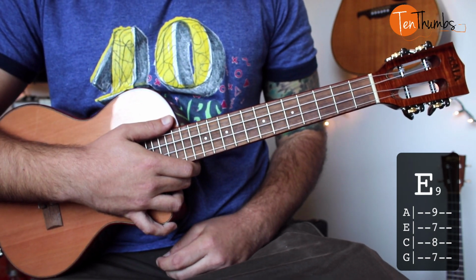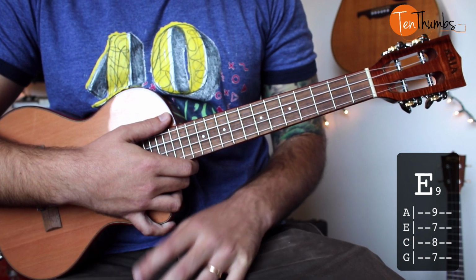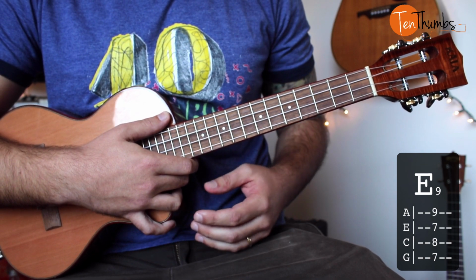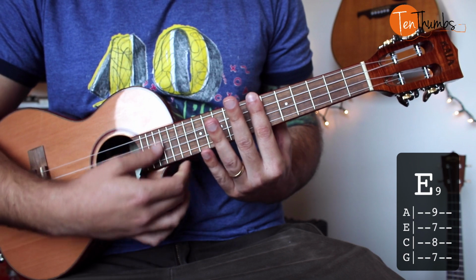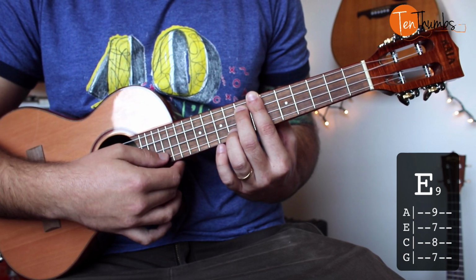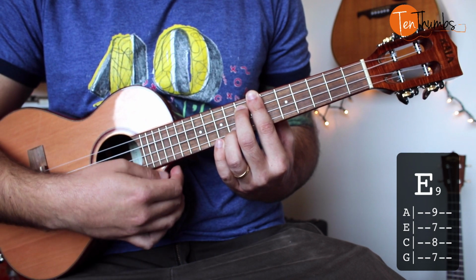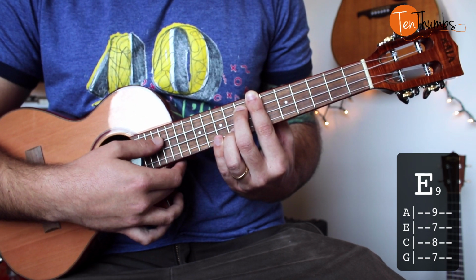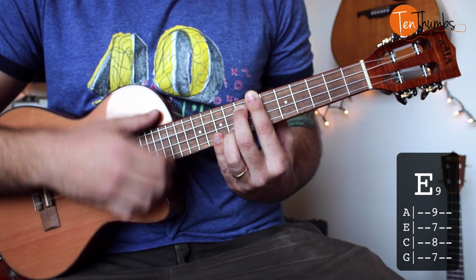Cool, so I want to look at another 9 shape, and this time we'll be looking at it as the E9, but I'll show you how to move it, of course. We're going to bar the 7th fret, middle finger, 8th fret C string, ring finger, 9th fret A string. So we get 7, 8, 7, 9.